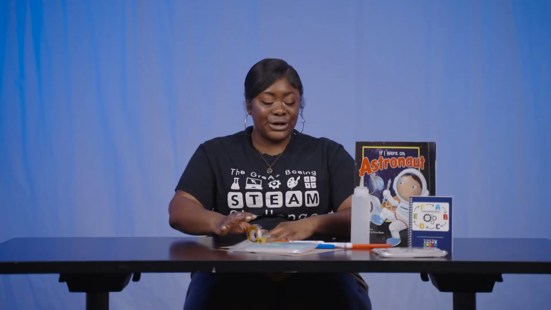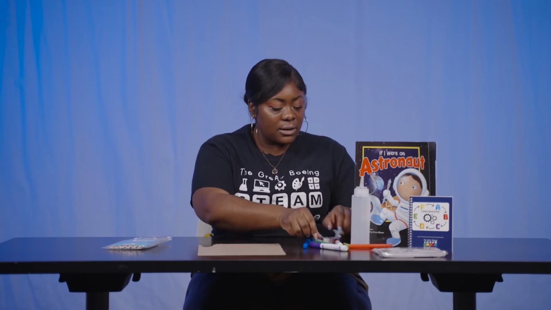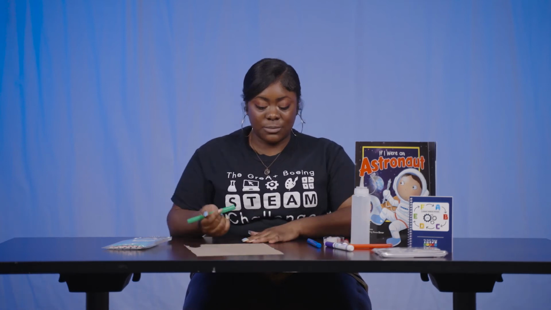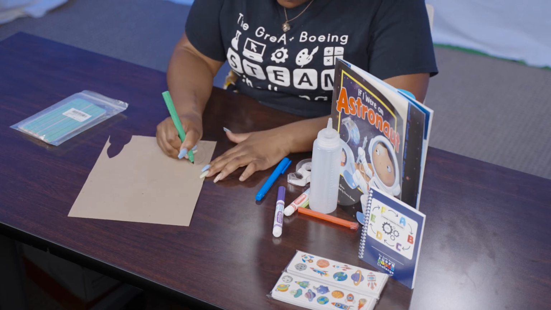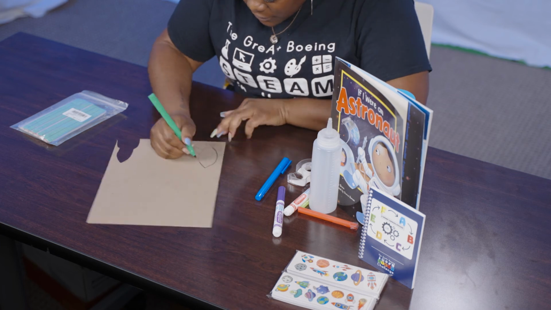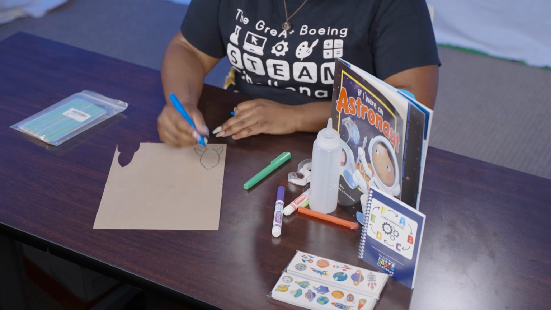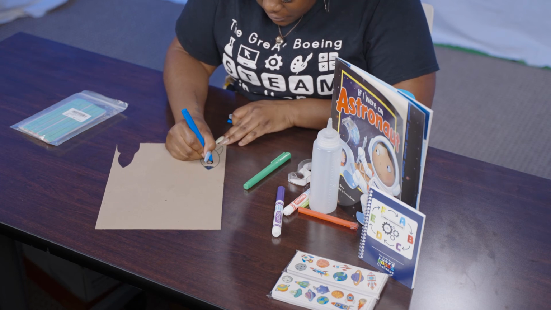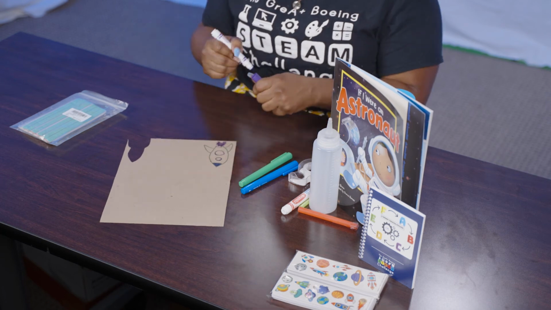Step 2. You will use the cardboard to design and decorate your rocket. I have already drawn my rocket, so now I'm going to color it. All right, step 3, cut out your rocket.